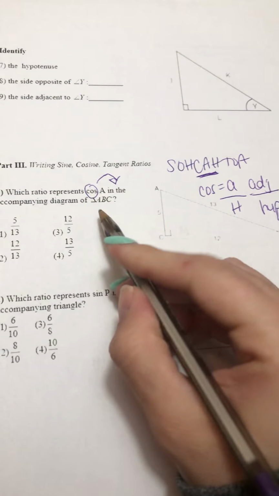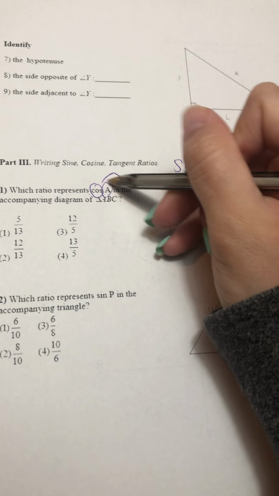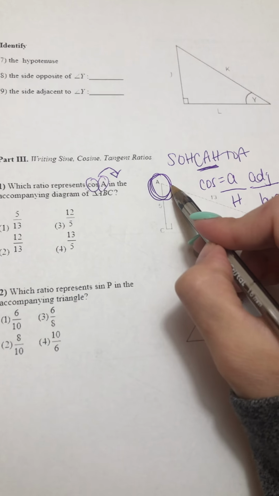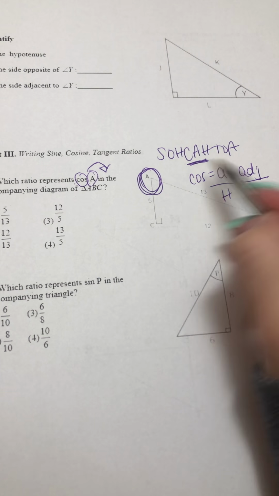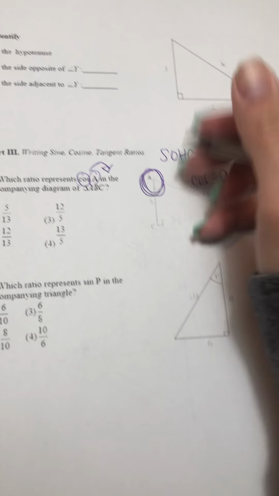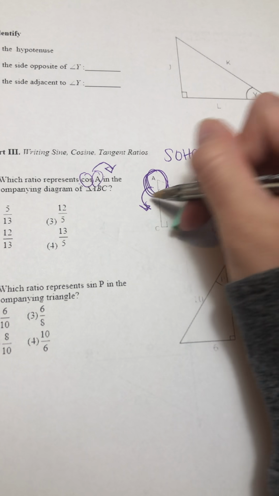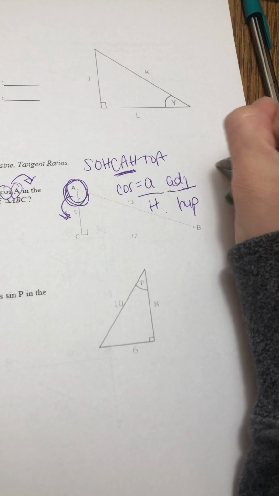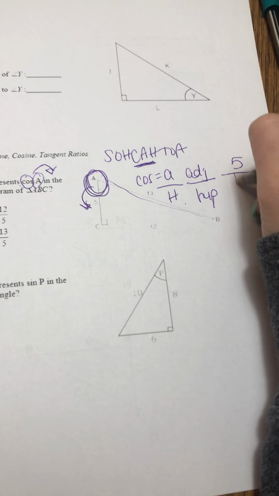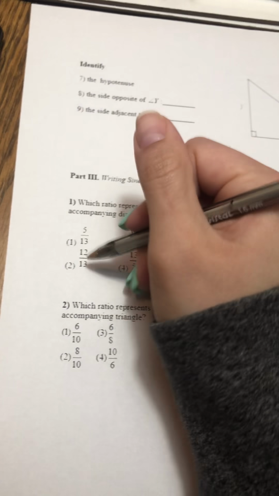All right, so we're looking at angle A specifically. So I'm going to circle angle A. I want the ratio of the adjacent side to A and the hypotenuse of this triangle. So the adjacent side to A, or the side next to it, is 5 over the hypotenuse, again, that longest one, 13. So my ratio is 5 over 13, so that answer is 1.